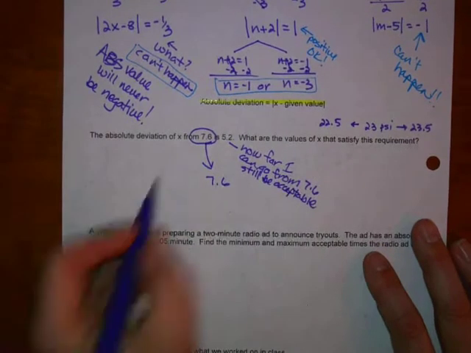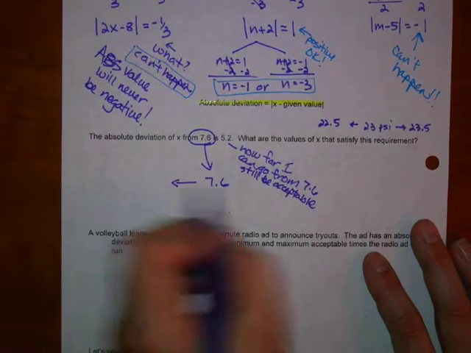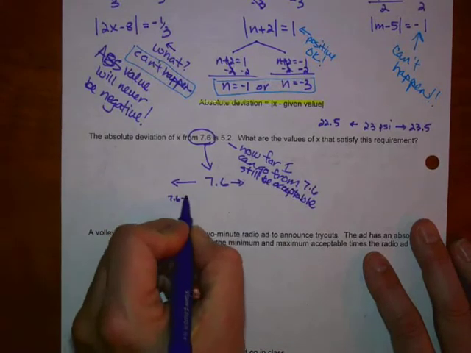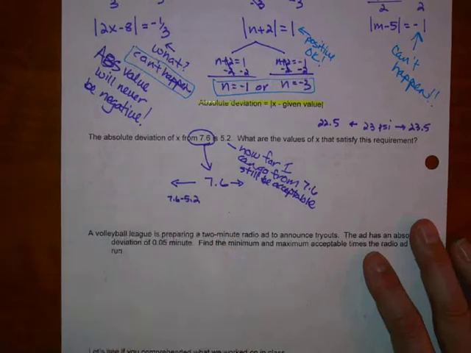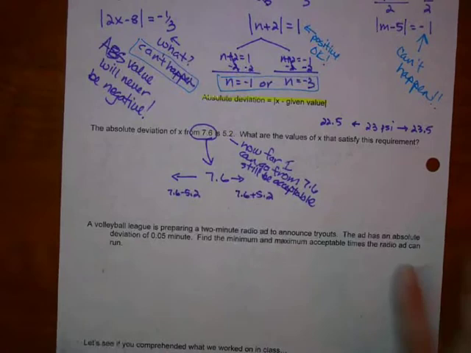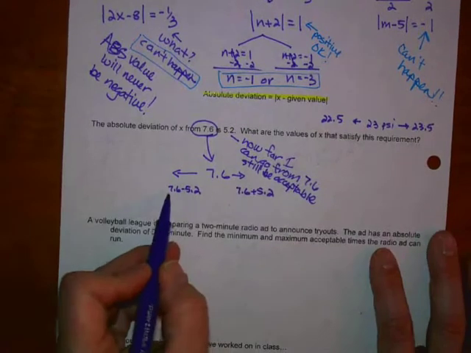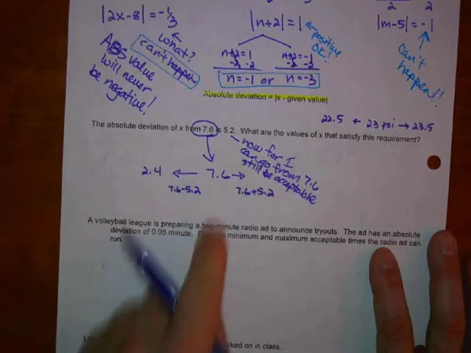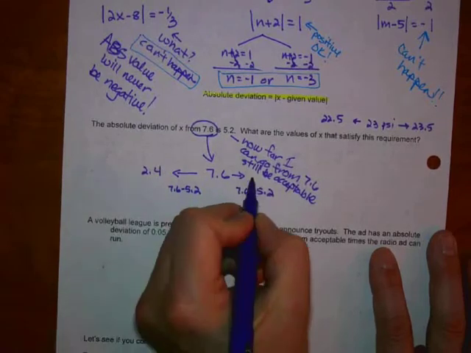Just say to myself, okay, that means I can go this way 5.2 and this way 5.2. So I'm going to do 7.6 minus 5.2. All right, so if I do 7.6 minus 5.2, that means I can go down to 2.4. And if I do 7.6 plus 5.2, that means I can go up to 12.8.